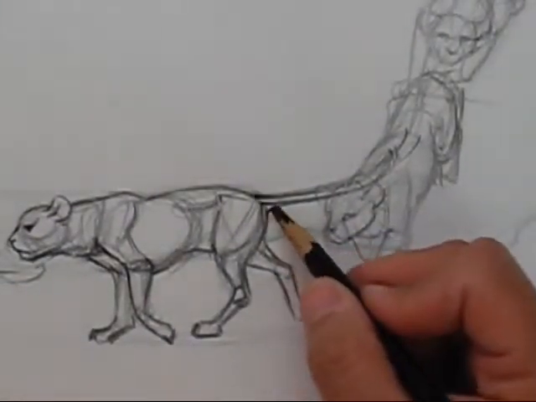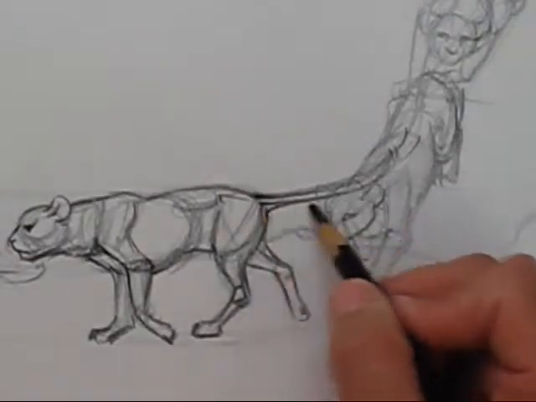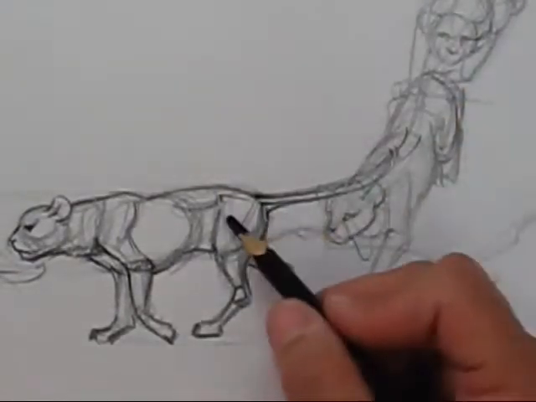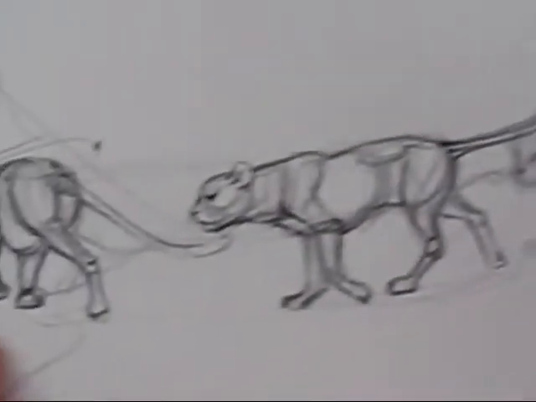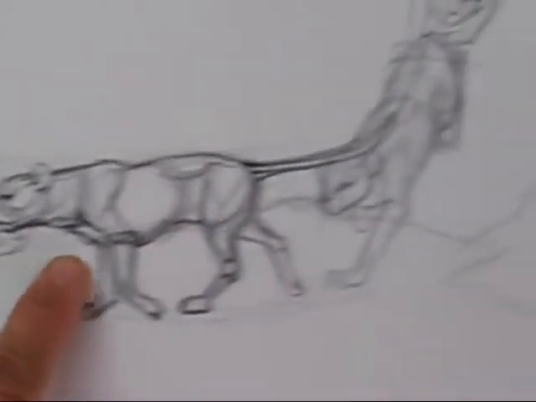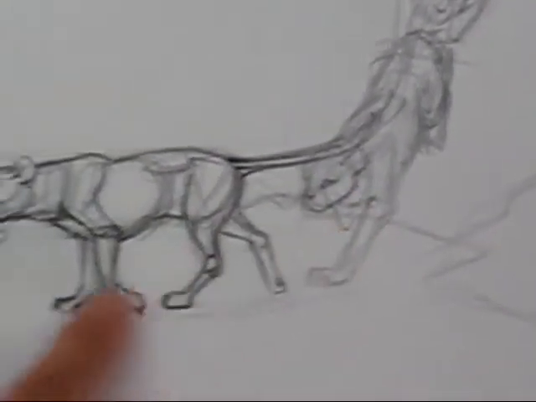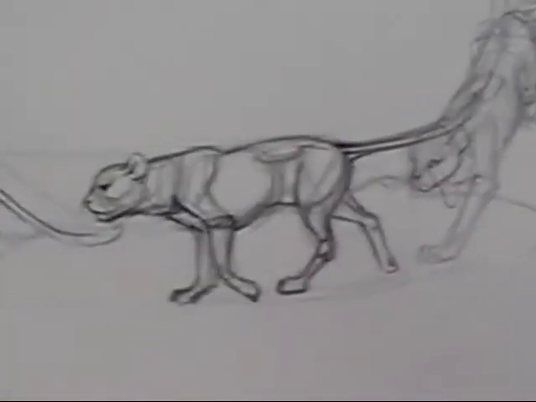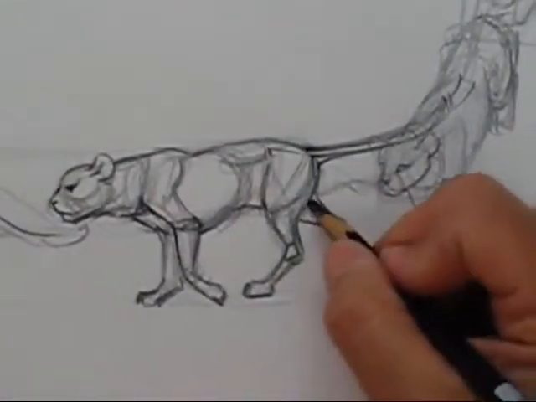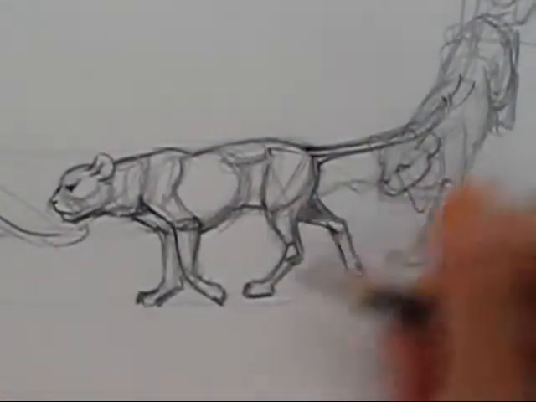Now his tail probably should drop down here as I'm looking at it, but I have him kind of moving very quickly. So down here his tail recovers for balance. Down here I have him still kind of lopped out and sort of gangling along, ambling along. Okay.